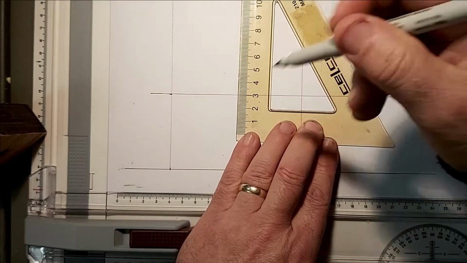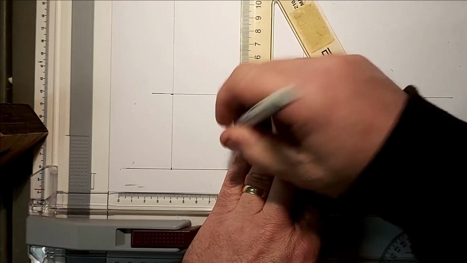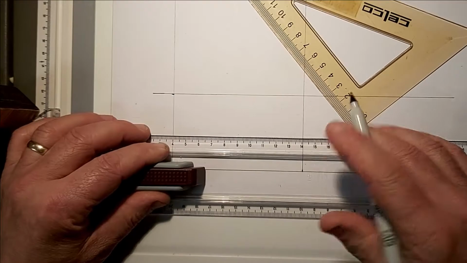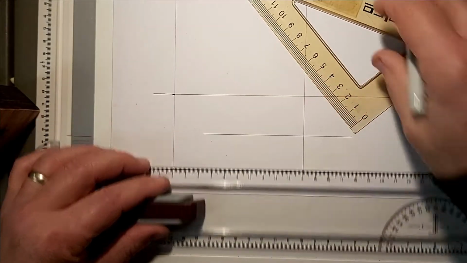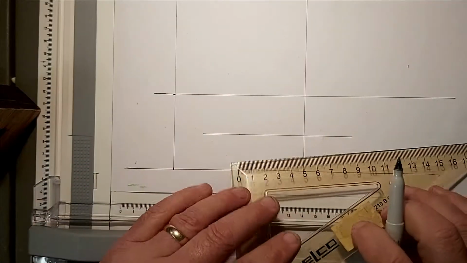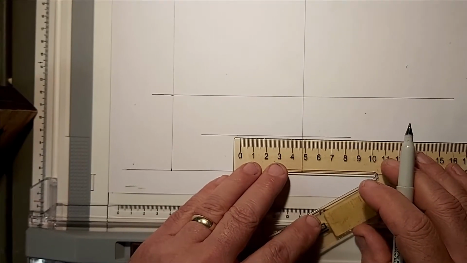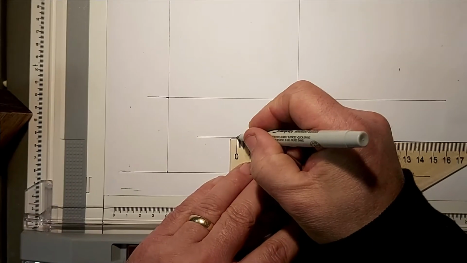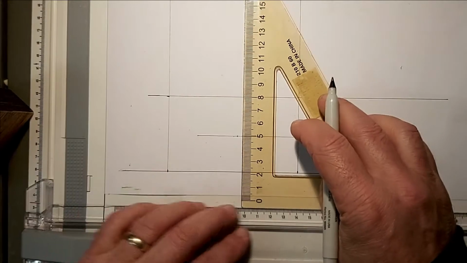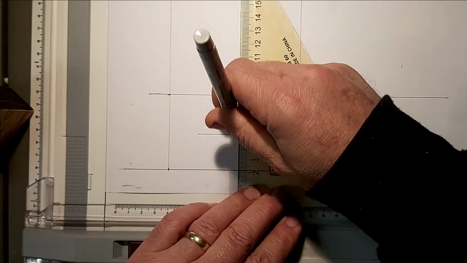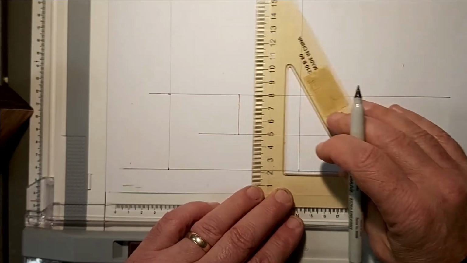So let's go down by 30 millimeters to here. I'll draw a little line across, and again, it's just a construction line, so I'm not that worried if it's not exactly in the right spot. And how long did I say it would be? 47. Yes, you're right. There we are. 47. And now a vertical line across here.